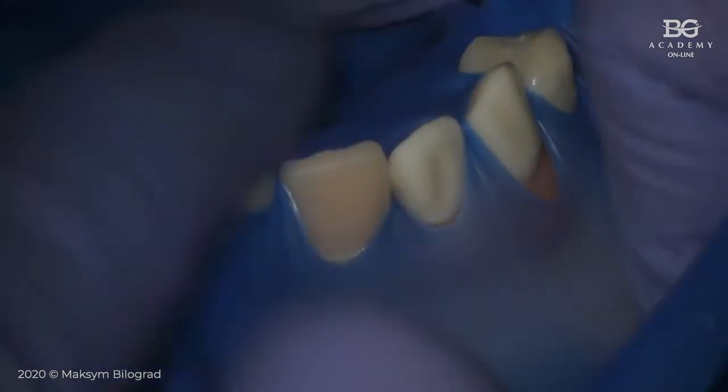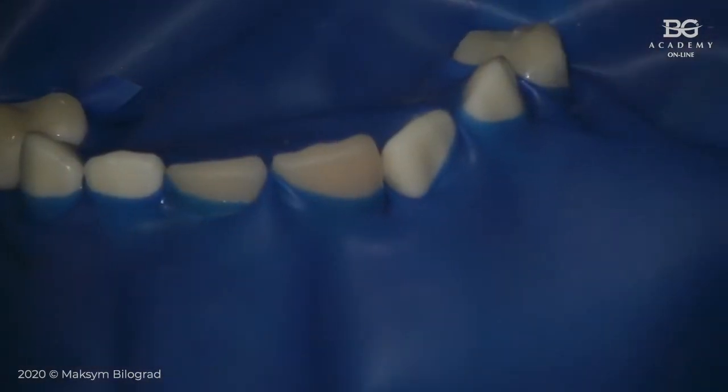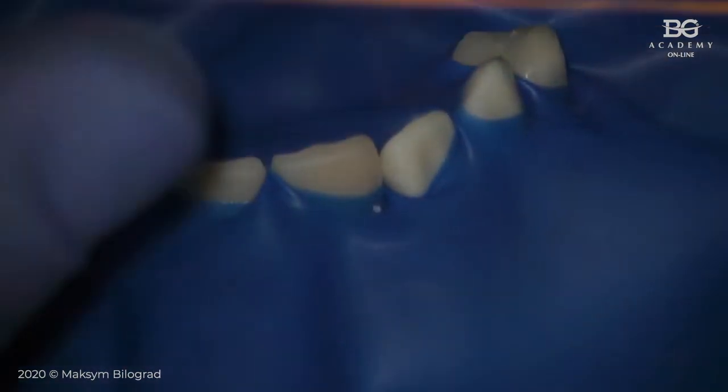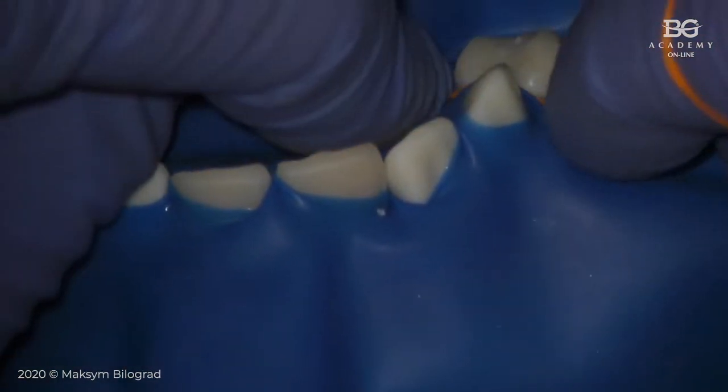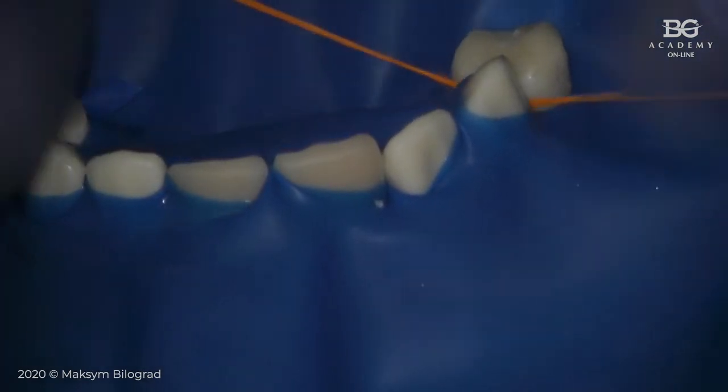And then we will put the frame. Okay, same here, same here. If, for example, the interproximal contact is too tight, before you take your rubber wedge, you have to take some floss. You make an initial inversion here.